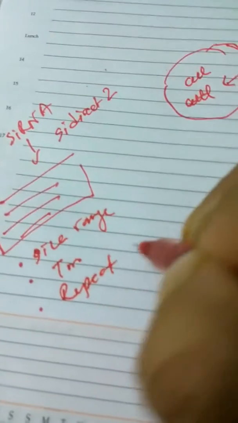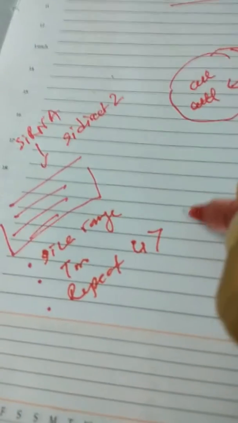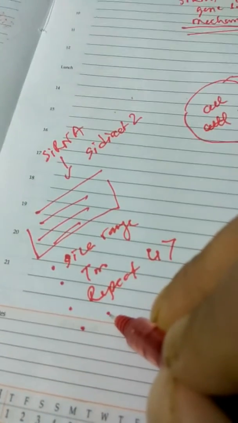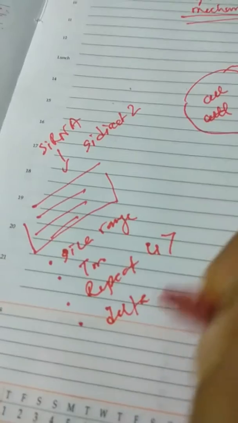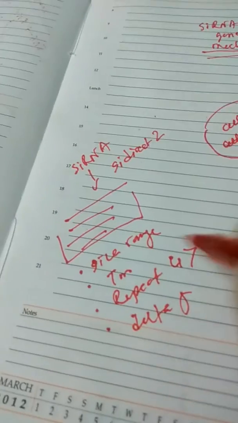Suppose you go to the website called siDirect 2. You just input your sequence, and it will consider various parameters like the size range, the melting temperature, and repeats, how many repeats. Usually more than 4 would lead to self-complementarity, and this will form a loop. I'll talk about palindromic repeat sequences and melting temperature in the next videos. Again, you have to consider the delta G also. Considering all this, it will give you ideal candidates.